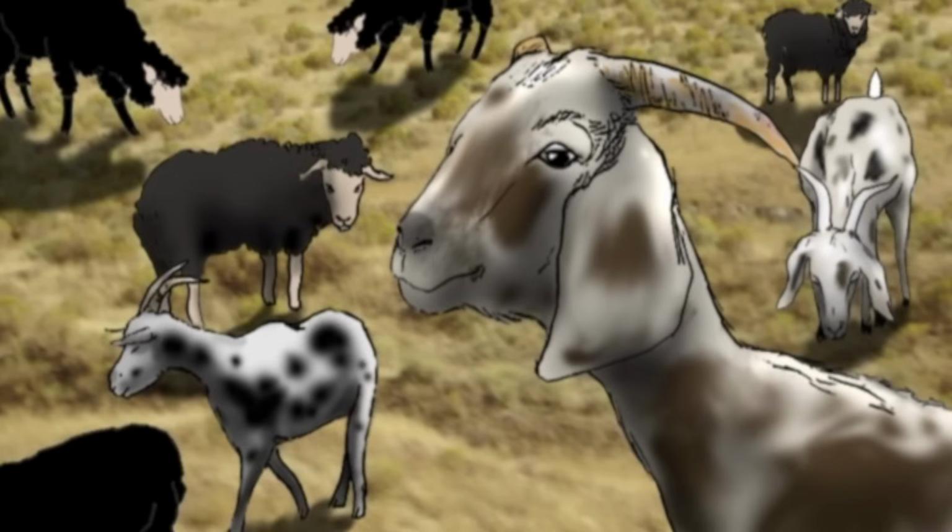With God's help, the stronger animals bore spotted and speckled babies, while the weaker animals did not. Thus Jacob's herd grew in strength and number, while Laban's became feeble and weak.